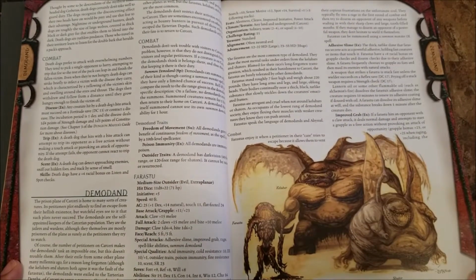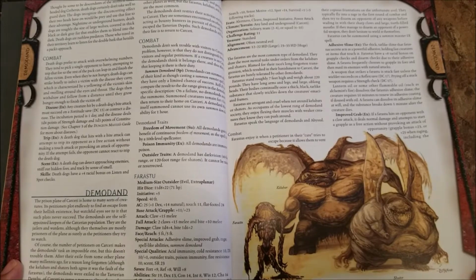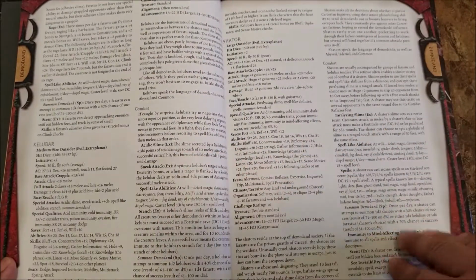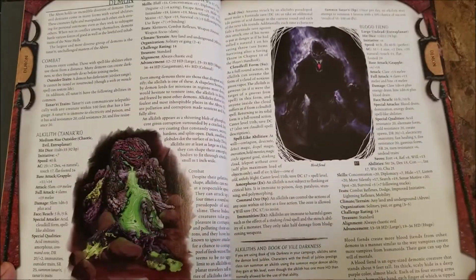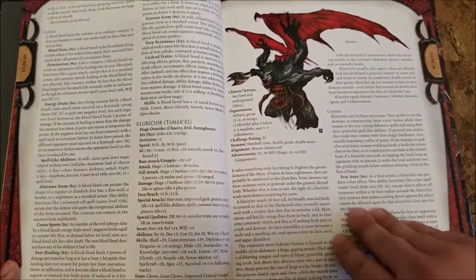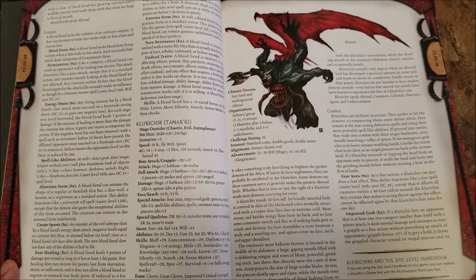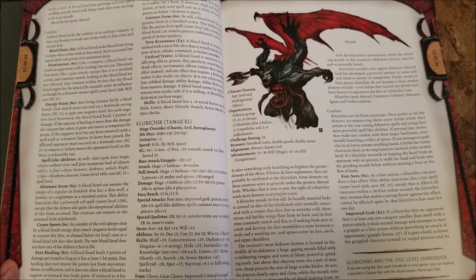Demodands as well. The Ferrous Stew, excuse me. Here we get into the demon world, demons, the blood fiends. Always some really cool creatures to use here.